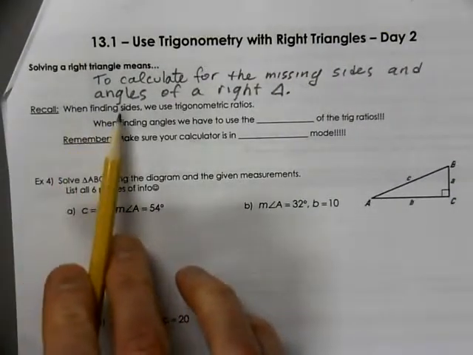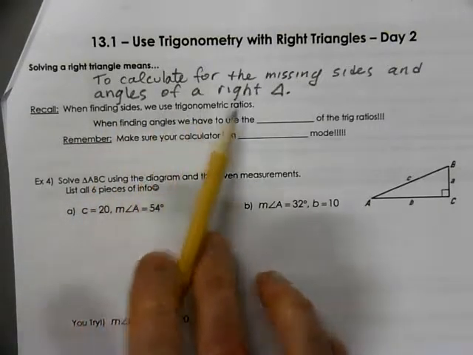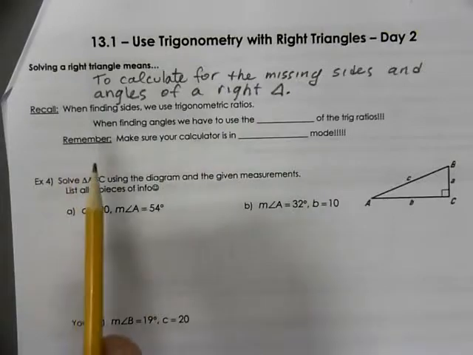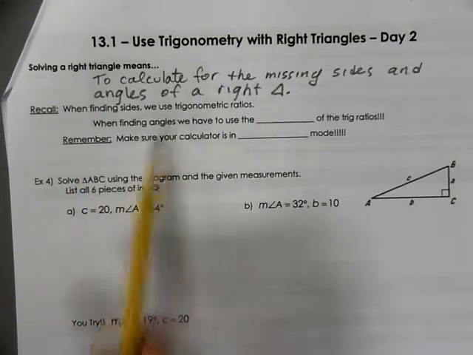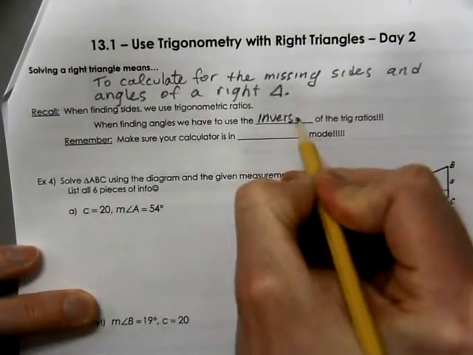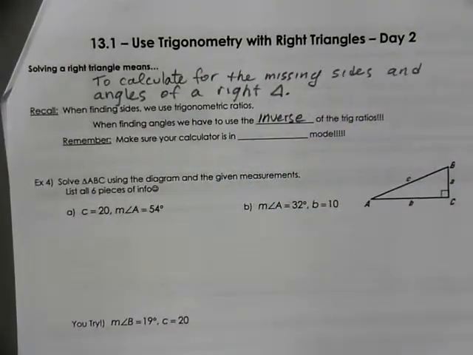Remember that when finding sides, we use our trigonometric ratios. That's what we did in our previous lesson. When finding the angles, we use inverse of our trig ratios. That's second inverse.